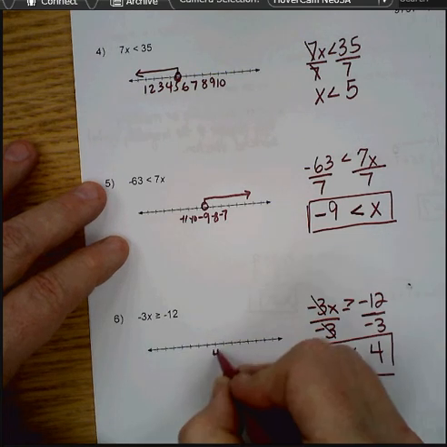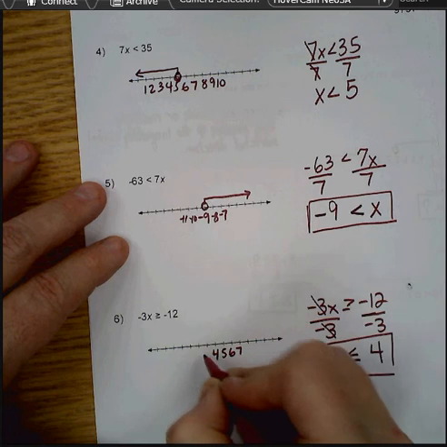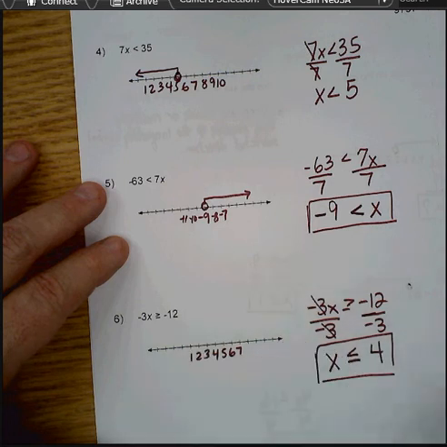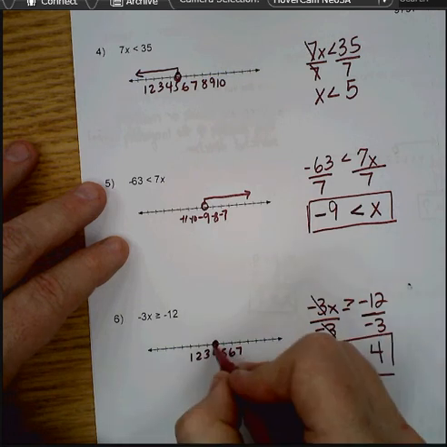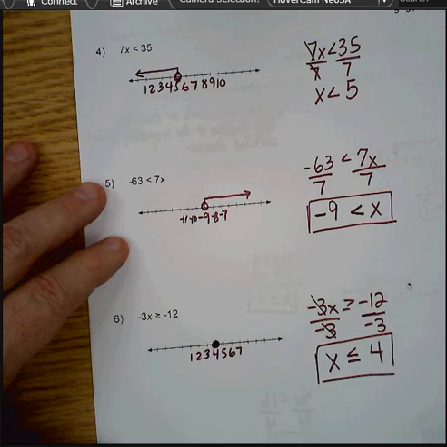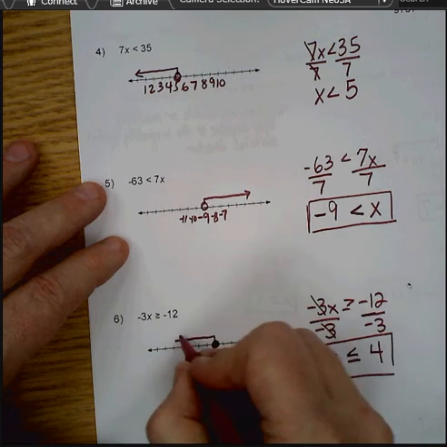So I'm going to make sure I put 4 on my graph, then there's 5 and 6 and 7 and 3 and 2 and 1. Less than or equal to 4. Since it's equal to, I can put a solid circle at 4, and numbers less than go this way. All right, going on to number 7.